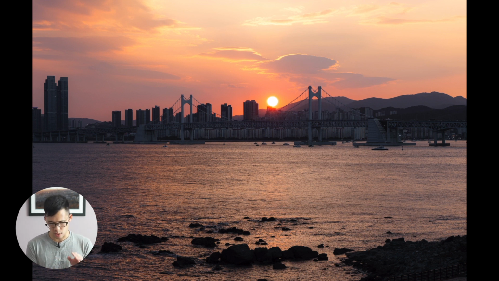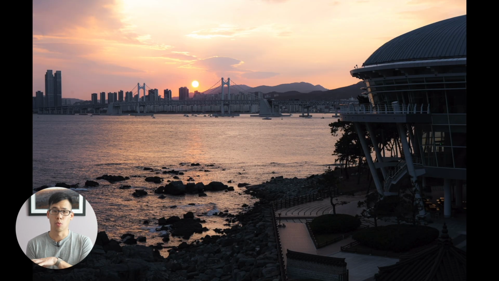The other variation is right here. You can see that this shows more of the surrounding parts of the area that I was in, the location I was in.